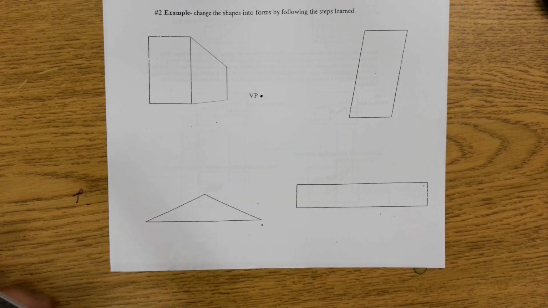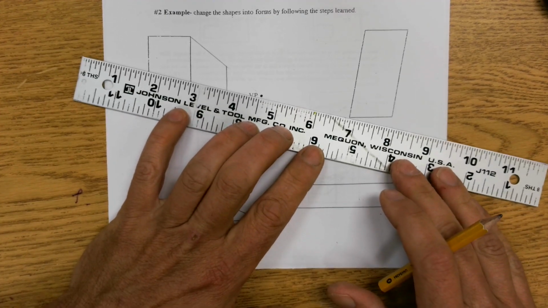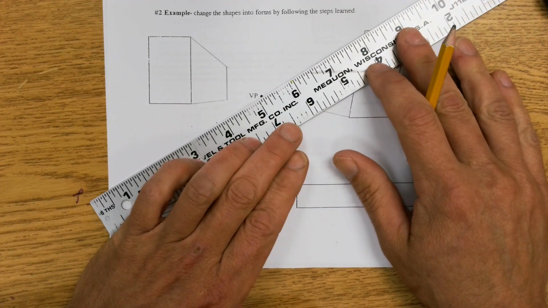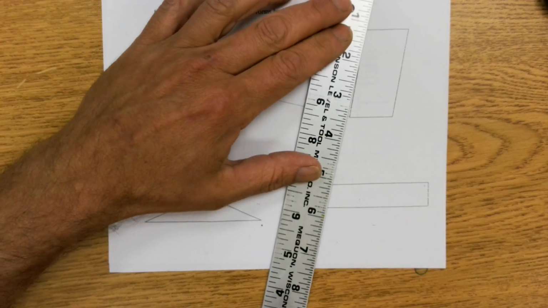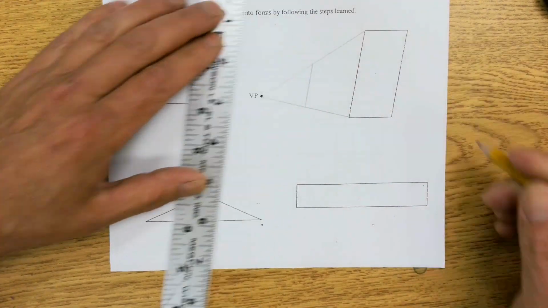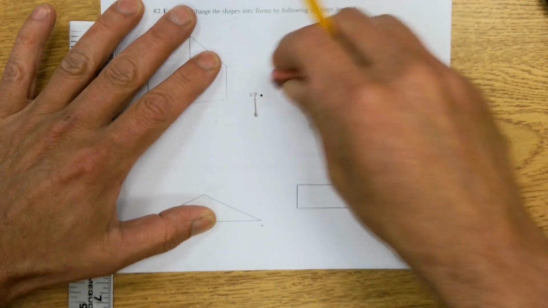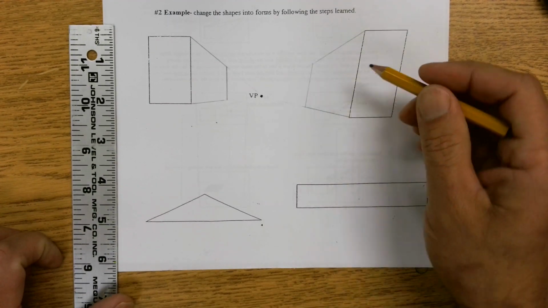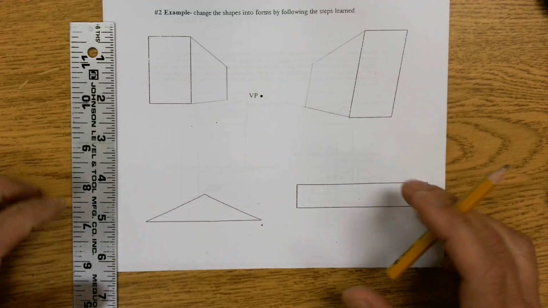I'm going to go ahead and start doing the rest of them without talking as much, so you can watch and do. Notice that those two are parallel. They're going the exact same way. They're not straight up and down anymore, but that's okay. They're still parallel.